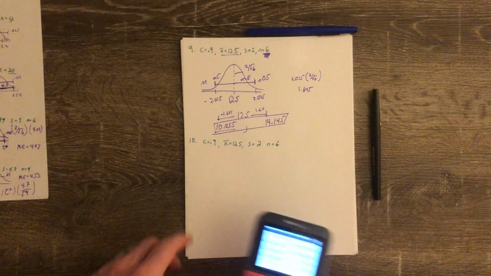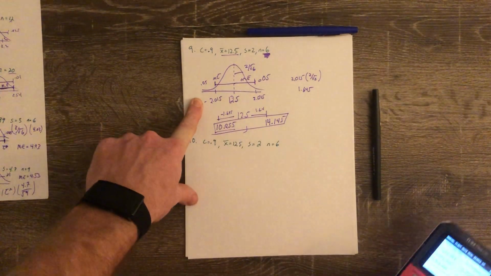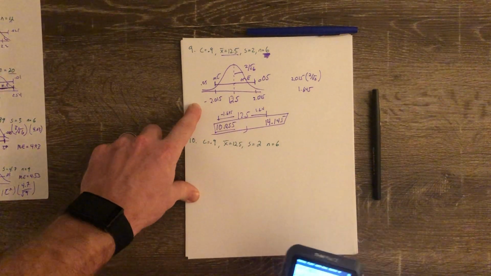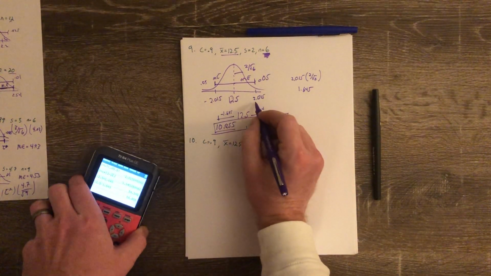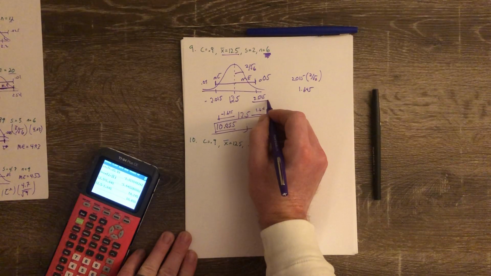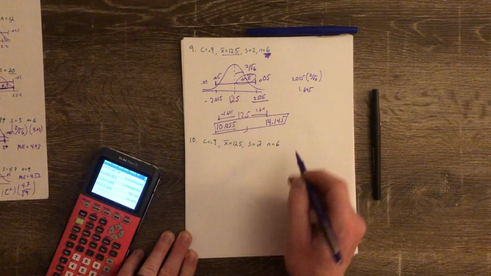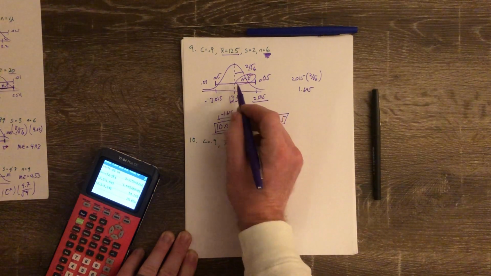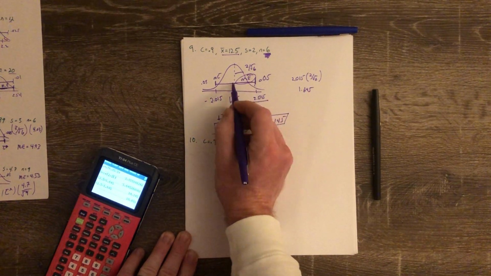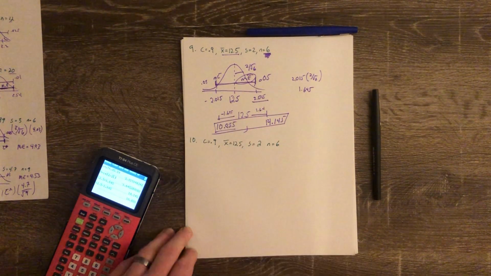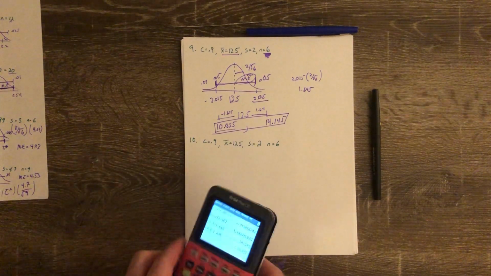Cool. Now, let's say that you didn't want to go through all that stuff. That's a good example because we had to find the critical z, which was like problems number 1 through 4. And then we had to find the margin of error, which is like the next 4 problems. And then we had to take the margin of error, add it to the mean, and subtract from the mean, and that gives me my confidence interval.